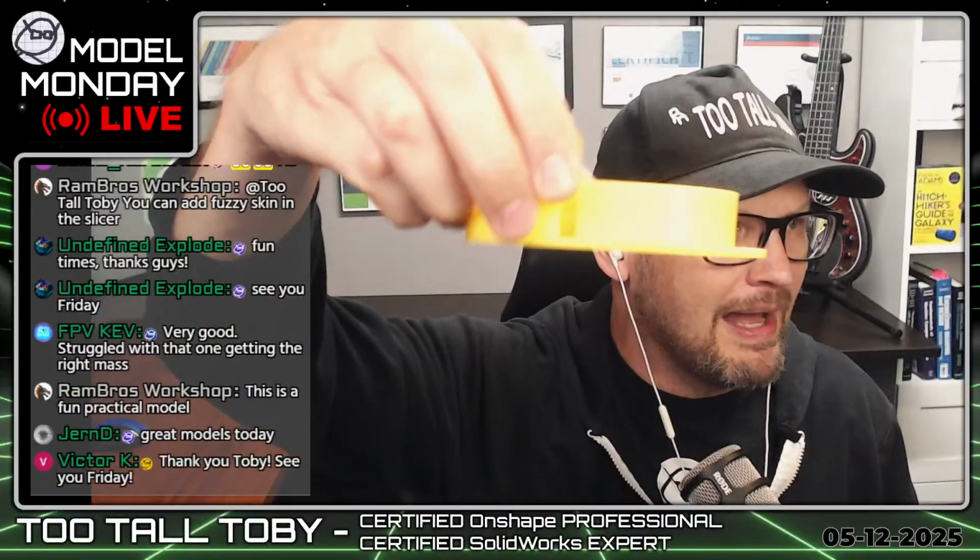Remember, you can print this thing without support. If you print it flat like this, it will print without support.